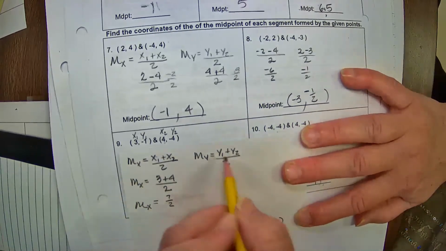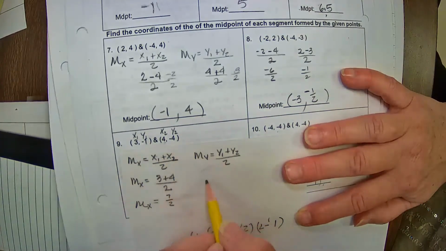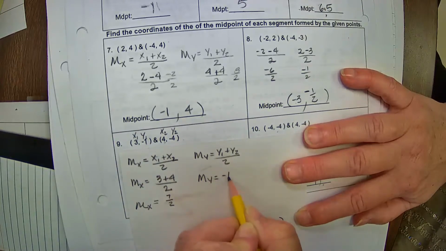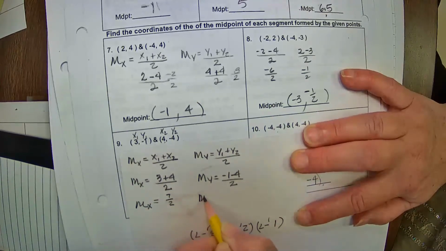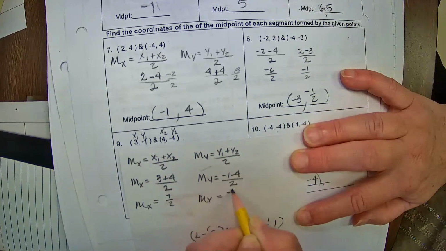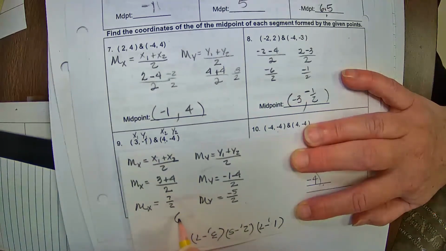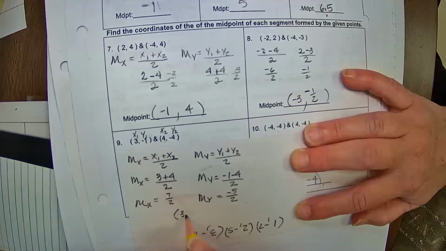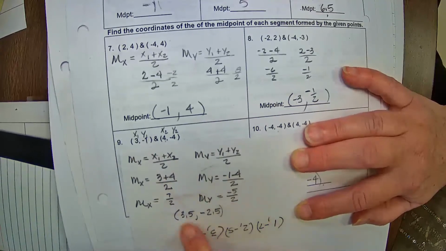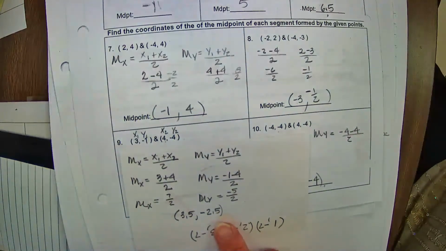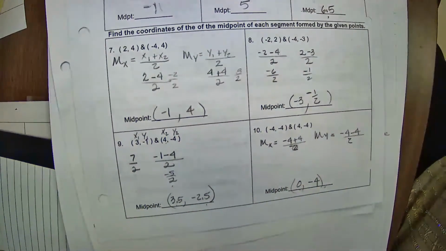Now my Y, I've got negative 1 plus negative 4, so that's negative 1 minus 4 over 2. So that's negative 5 over 2. If you want to change it, you could have done 3.5 and negative 2.5, or you could have just written the fractions in there, either way. Does that make sense? Does anybody else have a question on these?